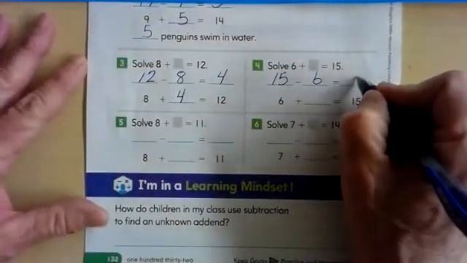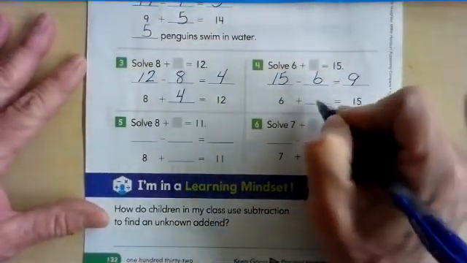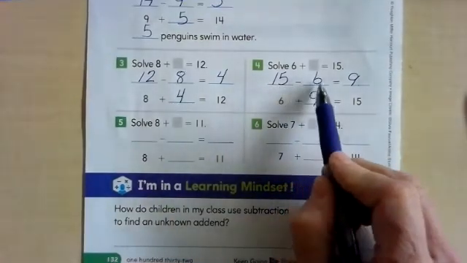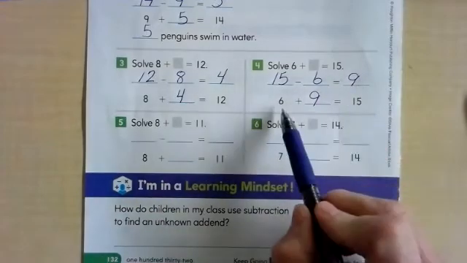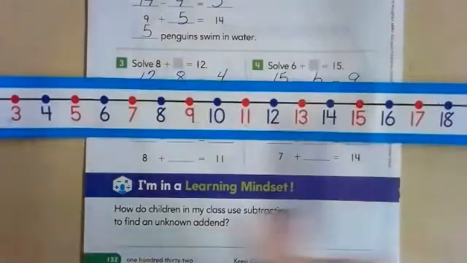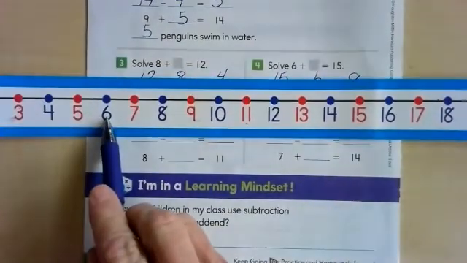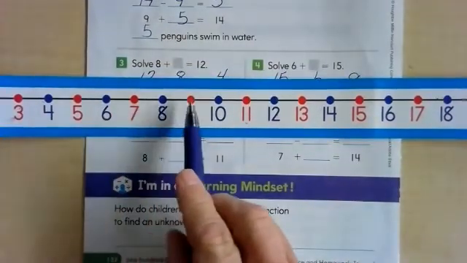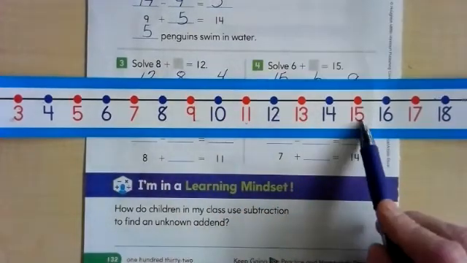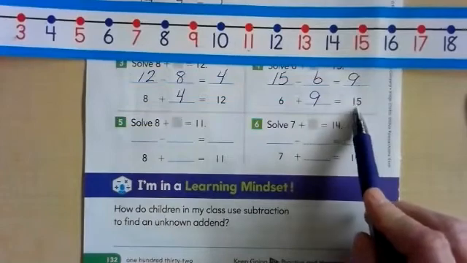So I'm going to put in the number 9 here and the number 9 here. If 15 minus 6 is 9, then 6 plus 9 equals 15. Let's check that out. 6 plus 9, 6 plus 1, 2, 3, 4, 5, 6, 7, 8, 9. And it is 15.